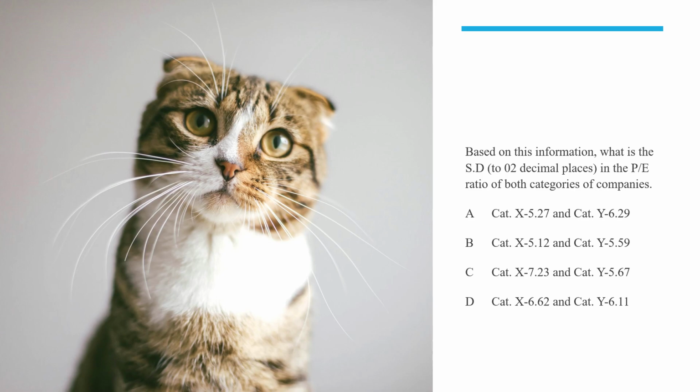Option A, category X 5.27 and category Y 6.29. Option B, category X 5.12 and category Y 5.59. Option C, category X 7.23 and category Y 5.67. Option D, category X 6.62 and category Y 6.11.